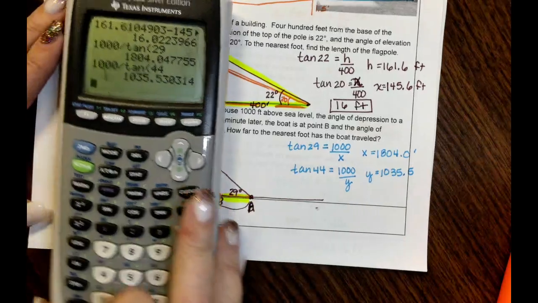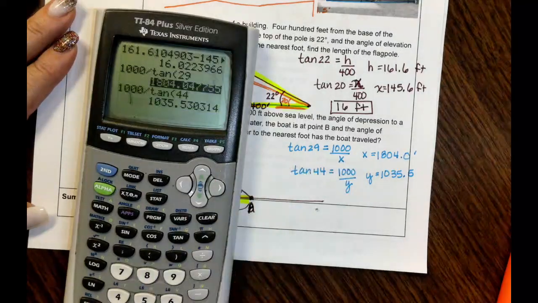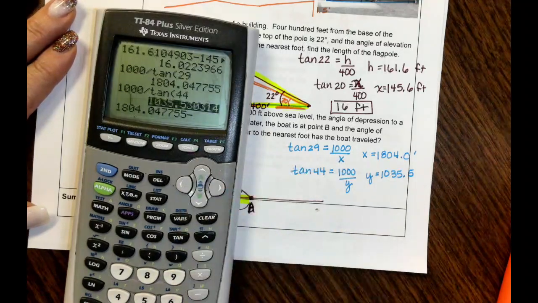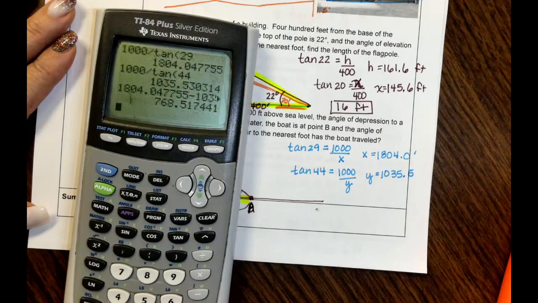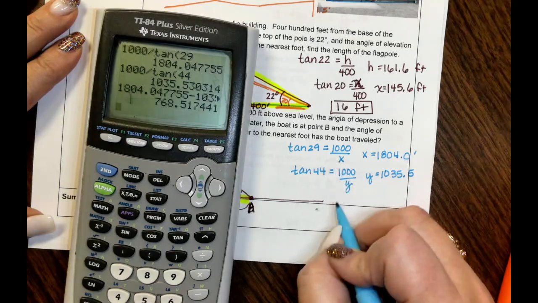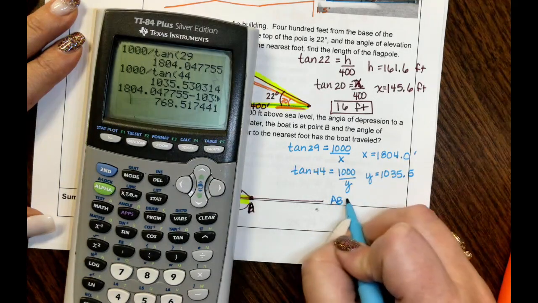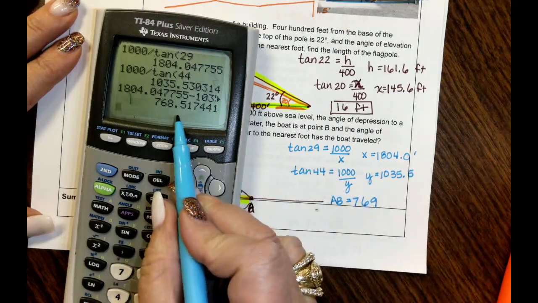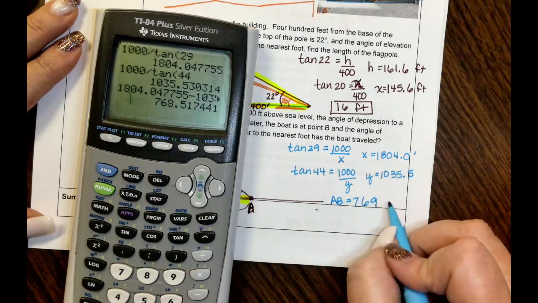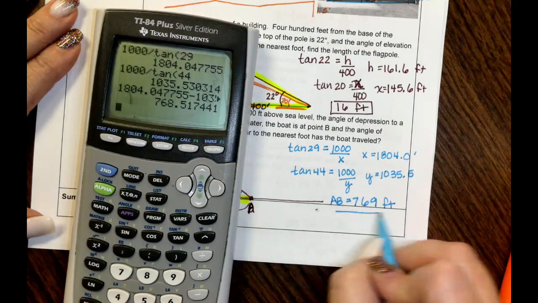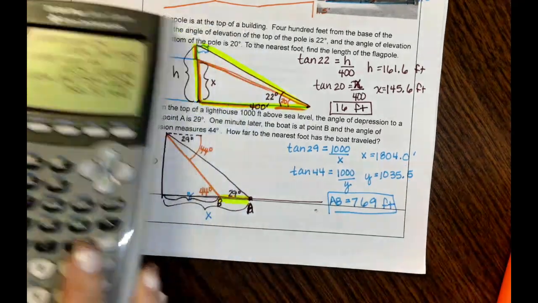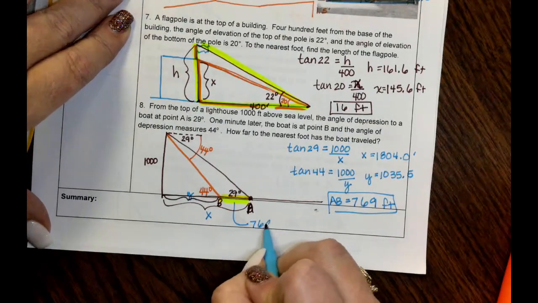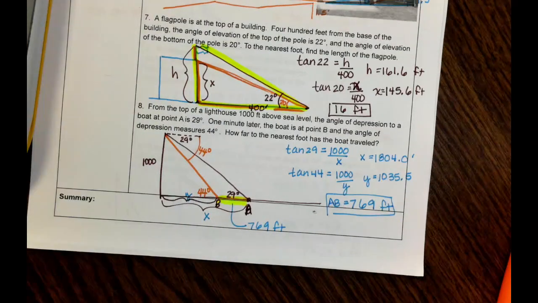So I'm going to take this number here, and I'm going to subtract my previous answer, and I get that the distance, or the length AB, is 769, because it was 0.5, so 769 feet to the nearest foot away. That's how far it has traveled. That is this distance right here, 769 feet. That's how far the boat traveled in 1 minute.